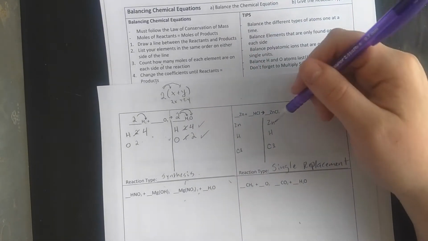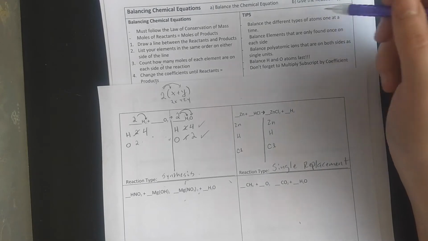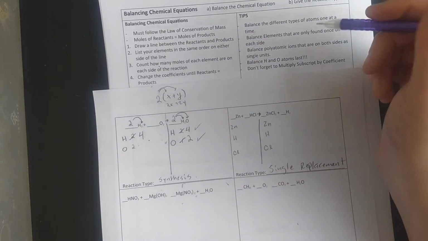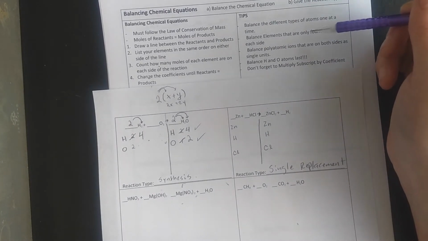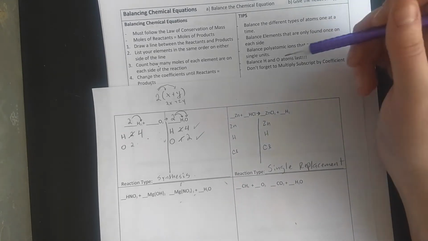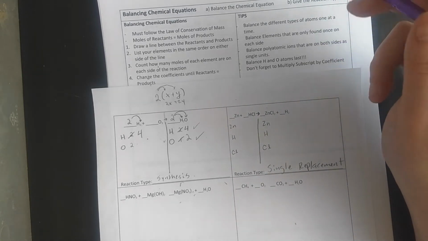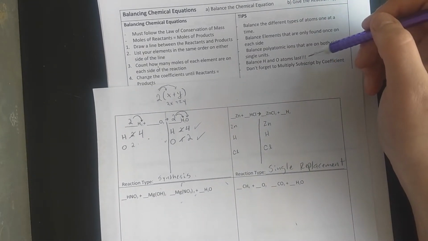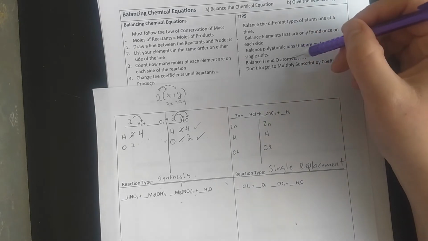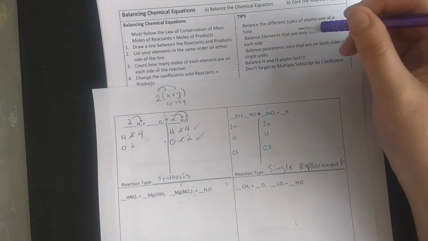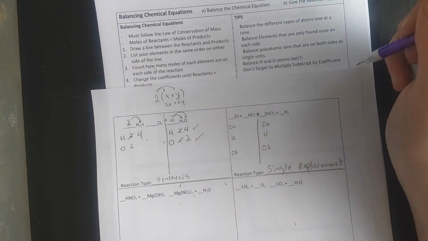Now, a couple tips before we do all this. When you're balancing, you want to do one type of atom at a time because if you try to do all the atoms at once, you're just going to get confused. The other tip is you want to start with elements that are only found once on each side because that's going to make it easier to balance because they aren't changing multiple places. If you have a lot of elements, you want to save hydrogen and oxygen for last because they're so common. They are found in a lot of places, so it's going to be easier to save those for later. We'll talk about polyatomic ions in a minute.